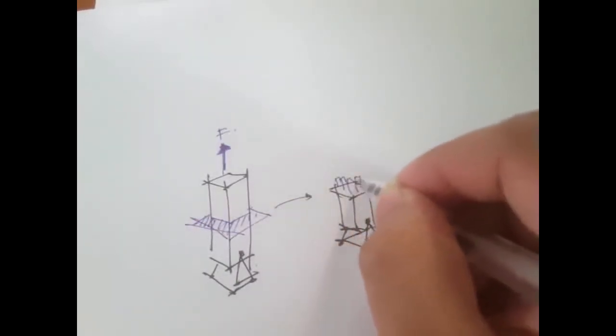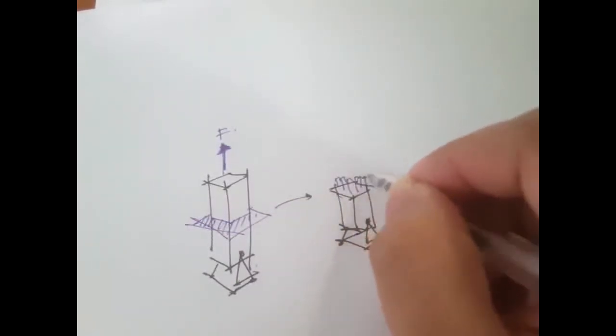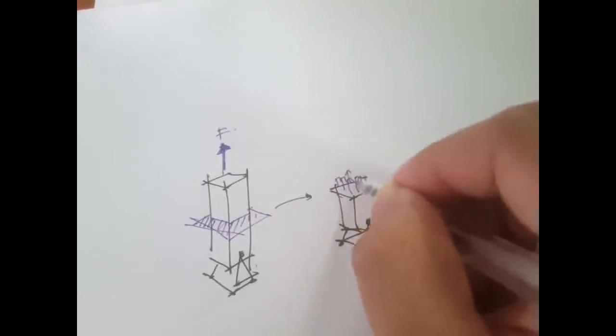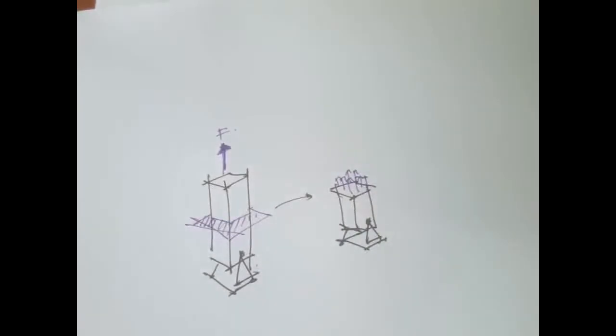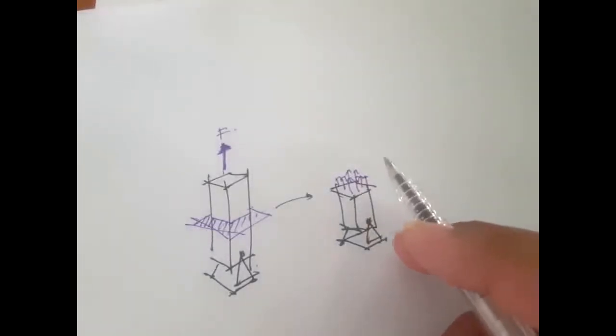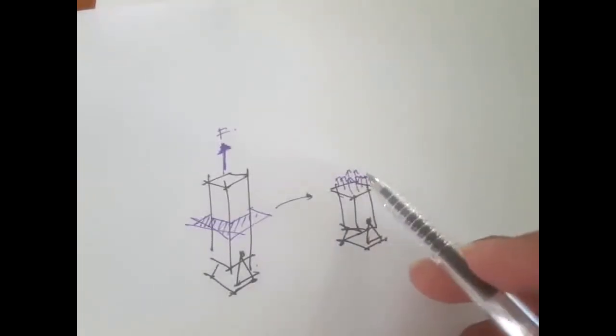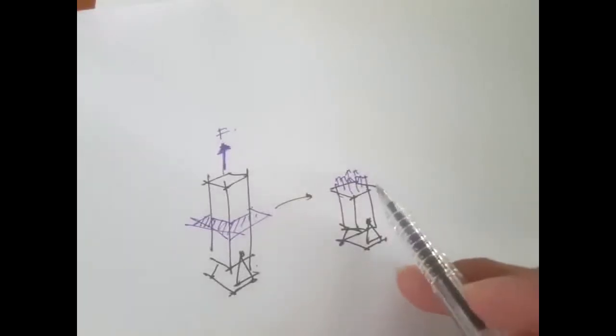Depending upon the shape, if you have a regular shape, and also if it's near the point of loading, then that's going to be uniform. But if it's not, then this distribution will not be uniform.